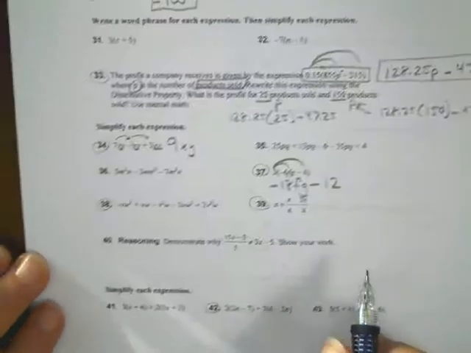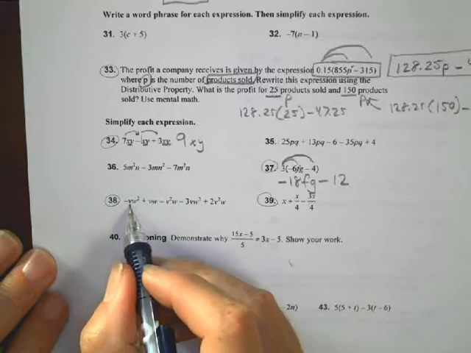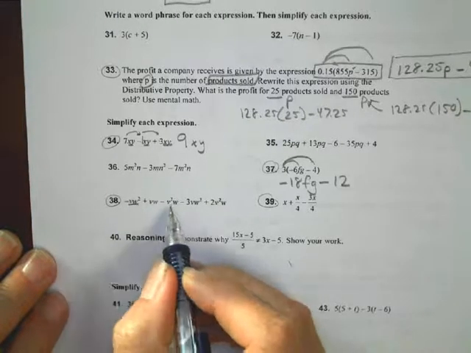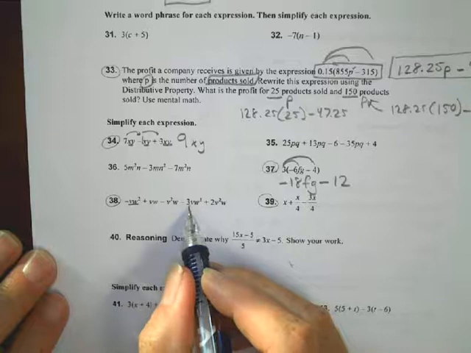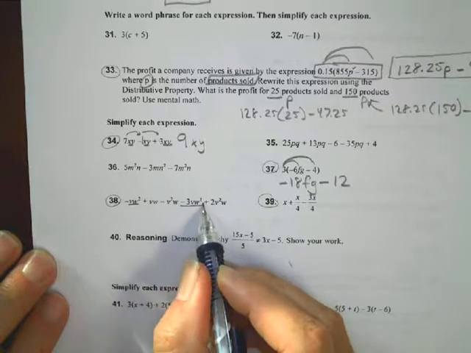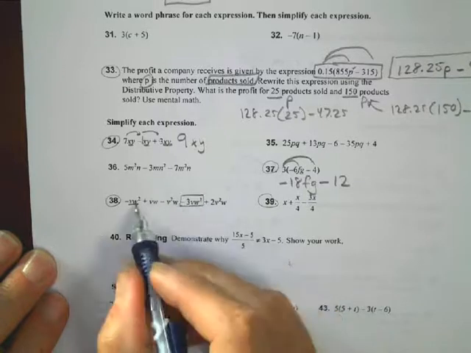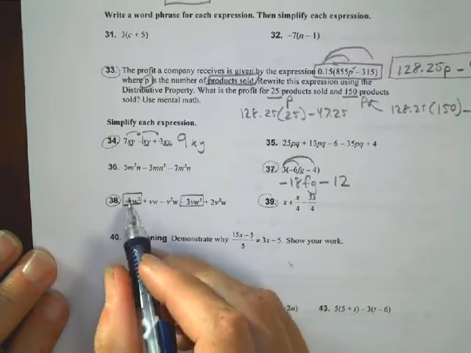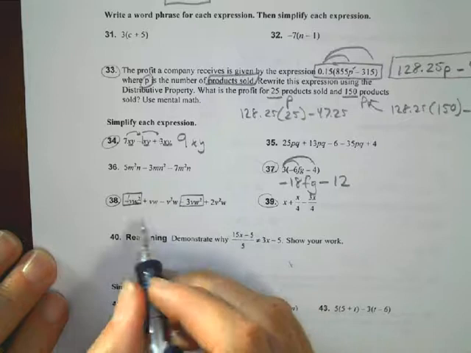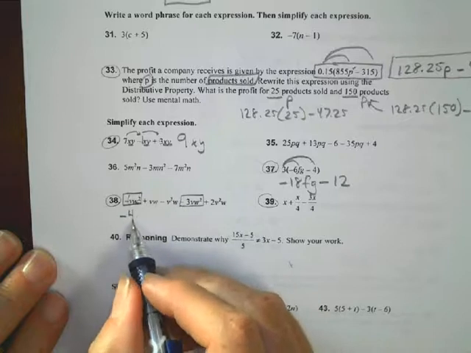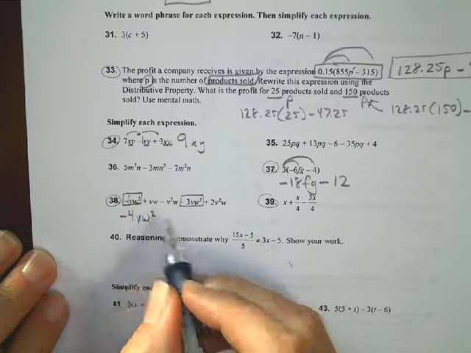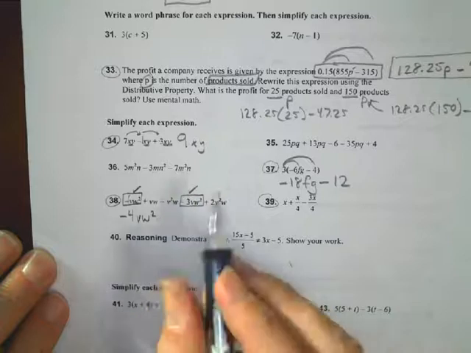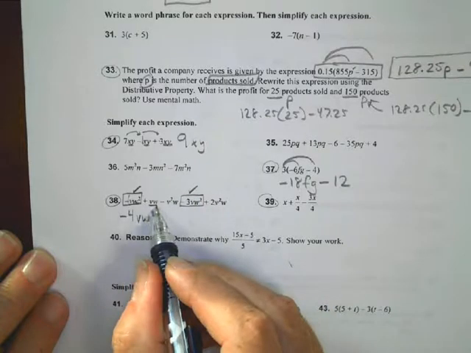And number 38, a little small there, but I have a VW squared, and I have a VW squared there. So these terms are alike, so I can combine those and group those up. So this is a 1, negative 1, and negative 3, which is a negative 4 VW squared. So I got those. Check, check. Here I have a VW. And you just plain VW?